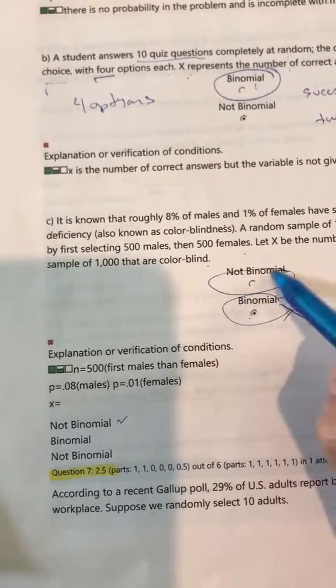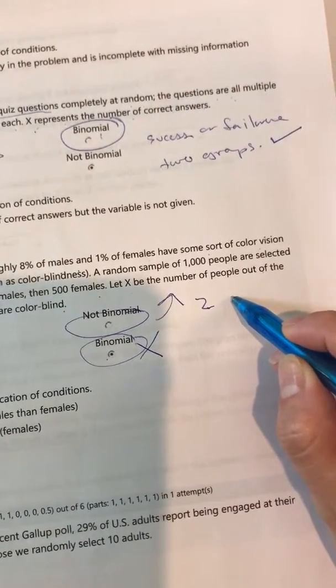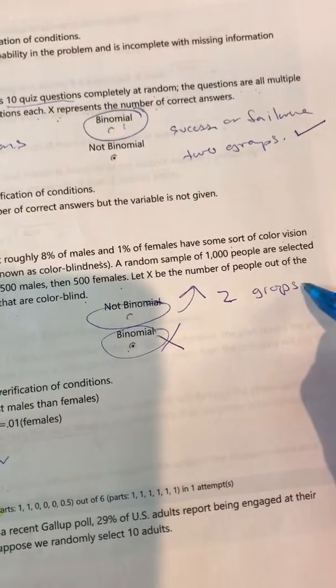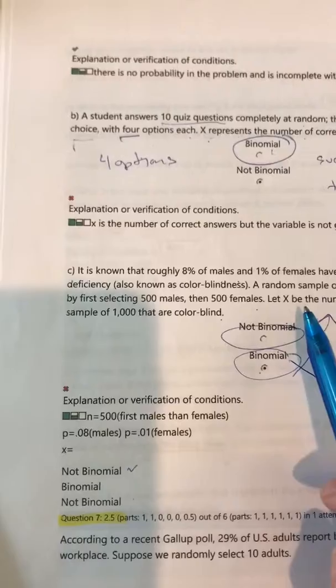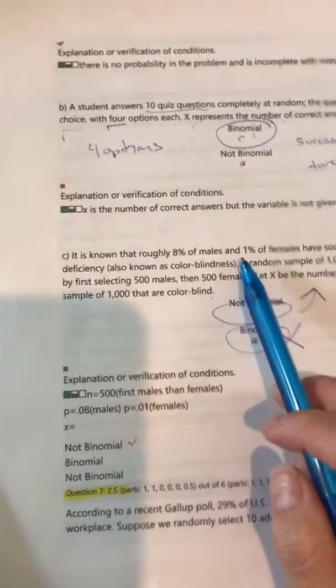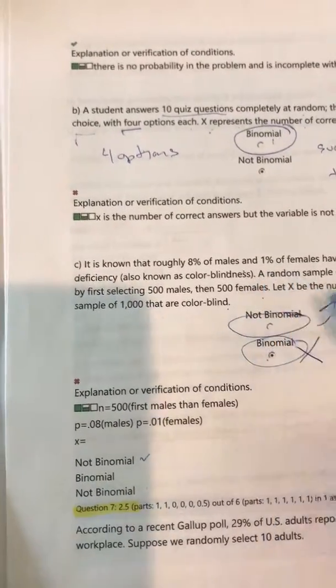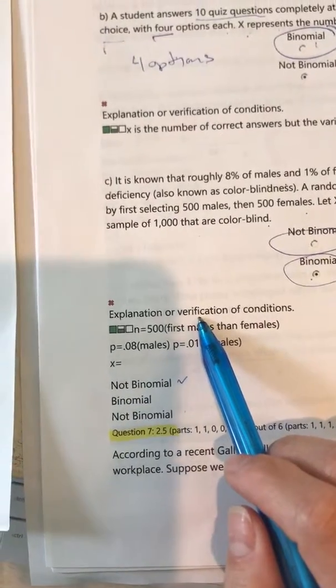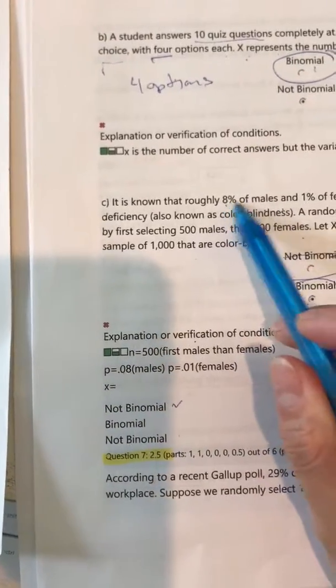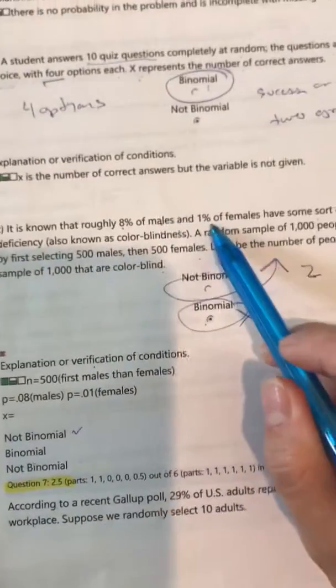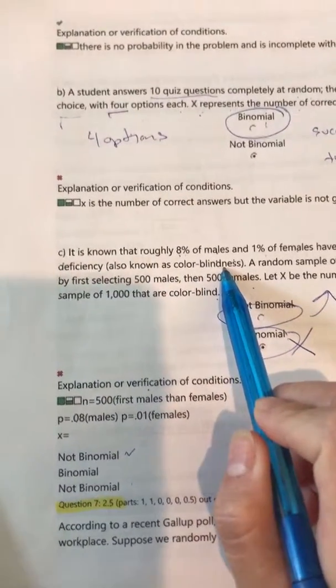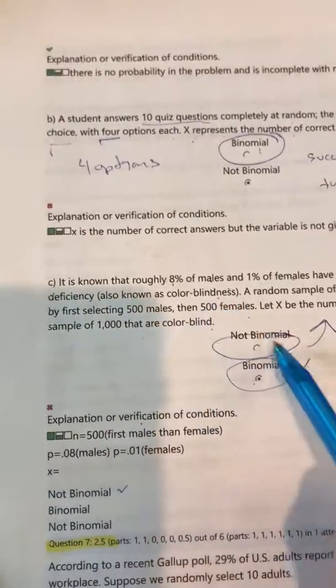This is actually not a binomial problem because it does not classify into two groups. Yes, it is two, you're either colorblind or not, but it's not whether you're wrong or you're right. See, the explanation is that the probability of 8% of males, and then the probability of 1% of females, have the deficiency of color blindness. So that alone tells you that it's not binomial.